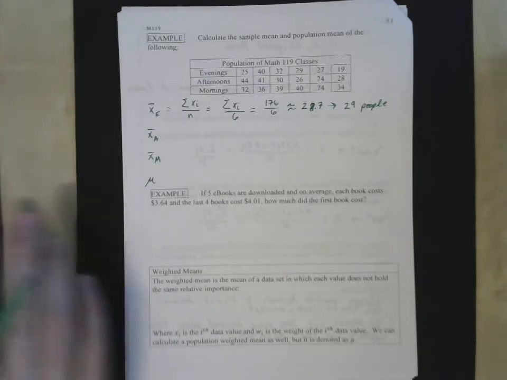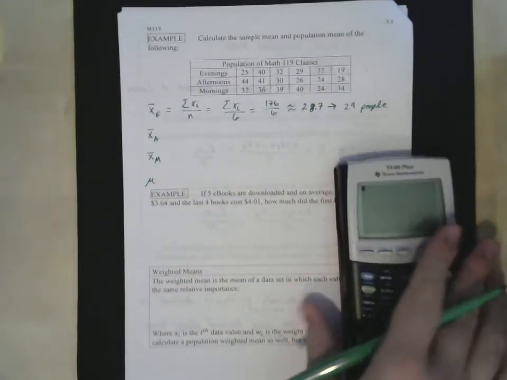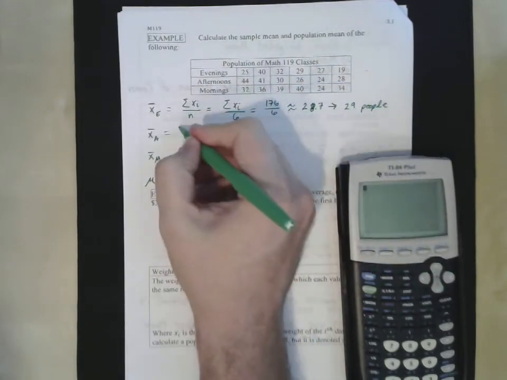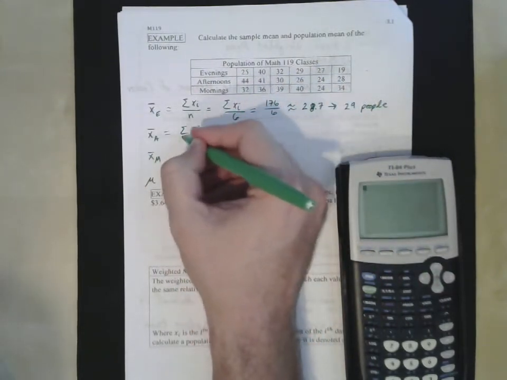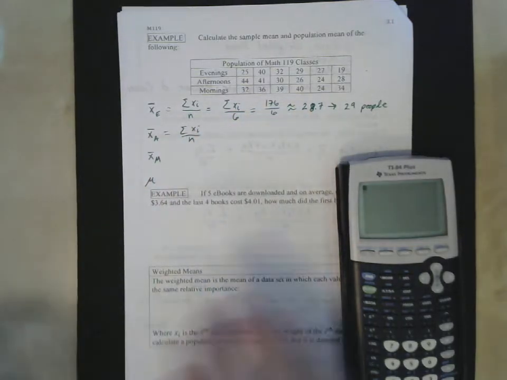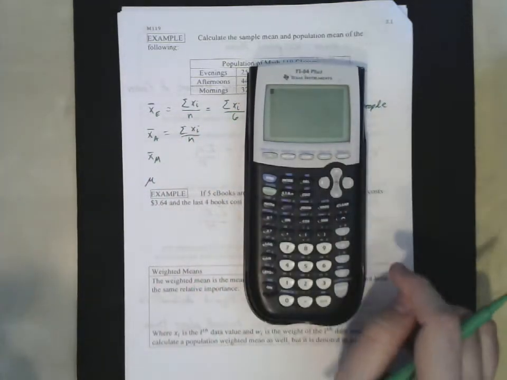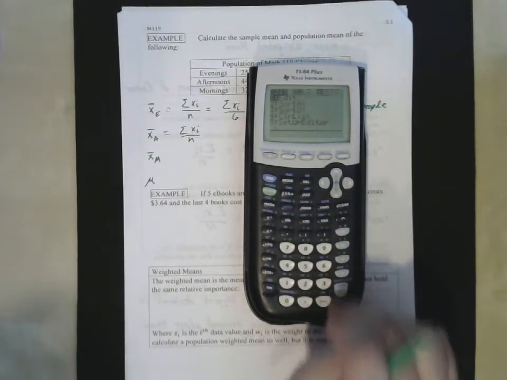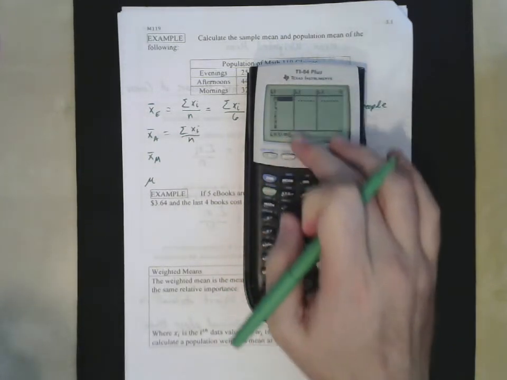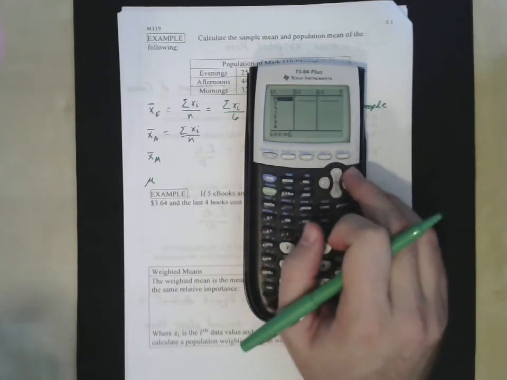So let's talk about how we do this on the calculator now for the X bar for the afternoon, the sample mean for the afternoon. It's the same formula, the sum of all data points divided by n. But on the calculator, if we go to our stat, just like we did before, when we go to edit, we have this list features here, list 1, list 2, list 3.